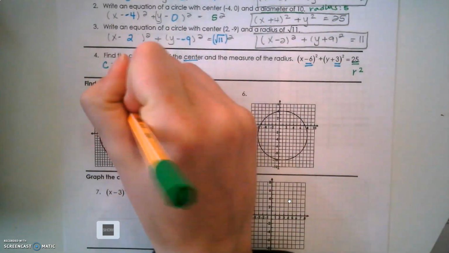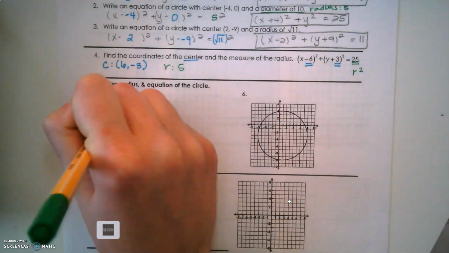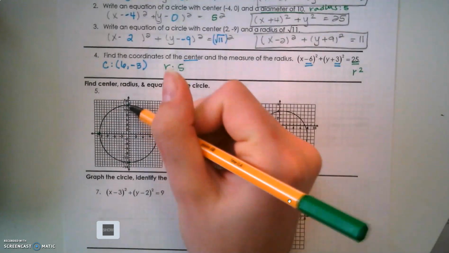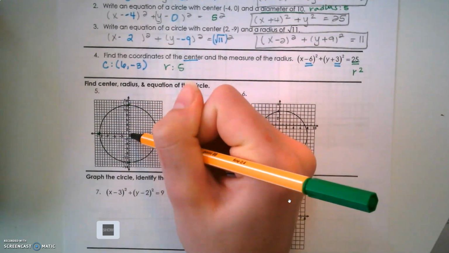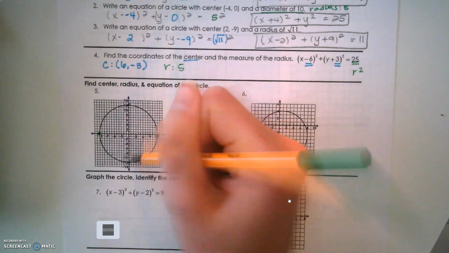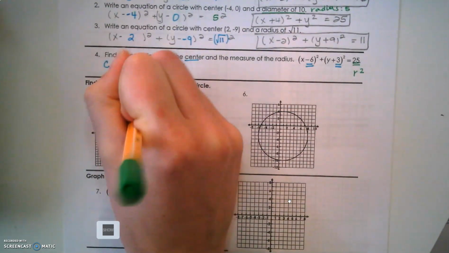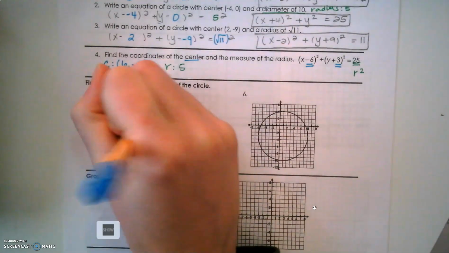So we have a span of 12, a span of 12, a span of 12, and a span of 12. So that's 12 and 12 starting from our origin. So that makes our diameter 24. So if we have a diameter of 24, that means we have a radius of 12, and my center is going to be here at 0, 0.